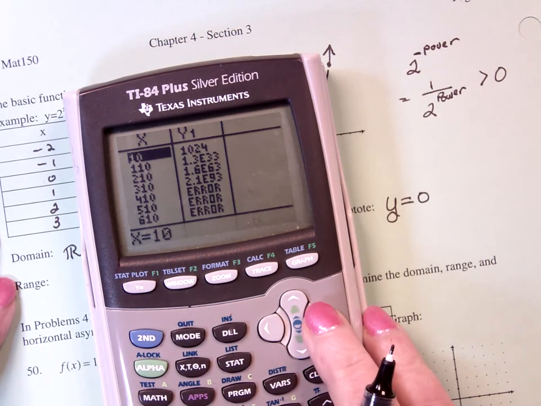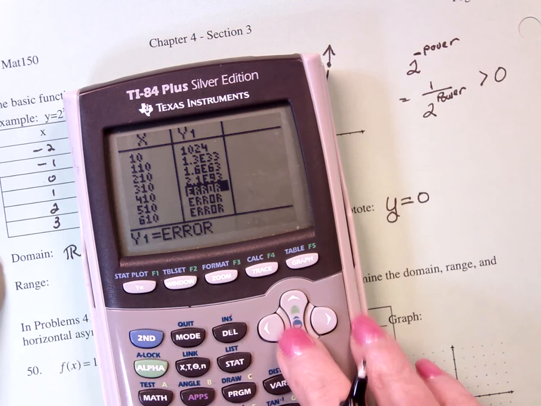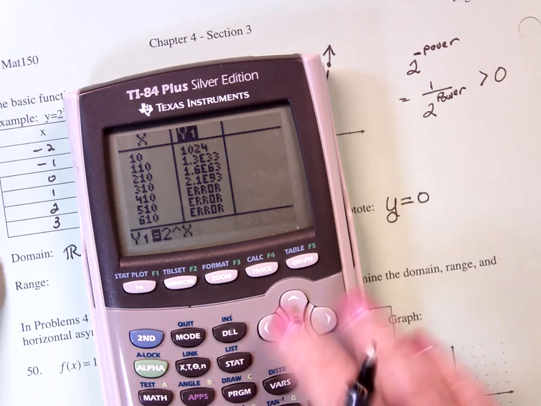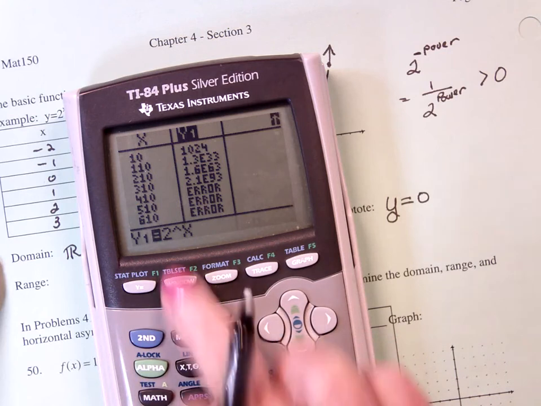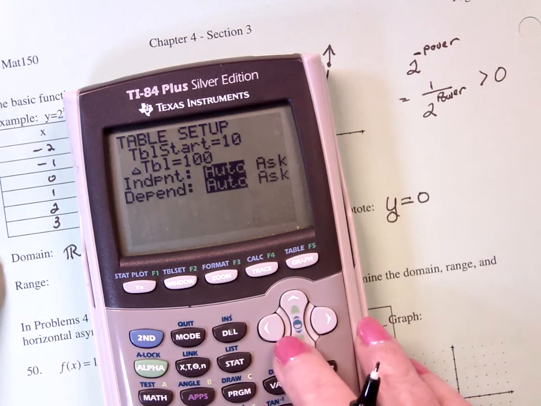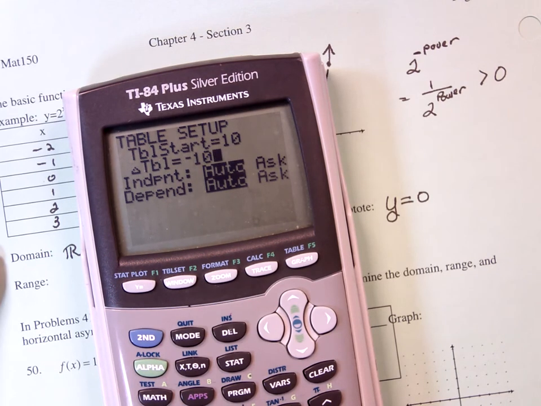And what you notice is, see, this came down too fast. So I'm going to go back in and reset that table, and I'm going to increment by negative 10.